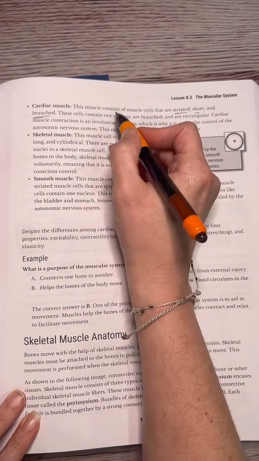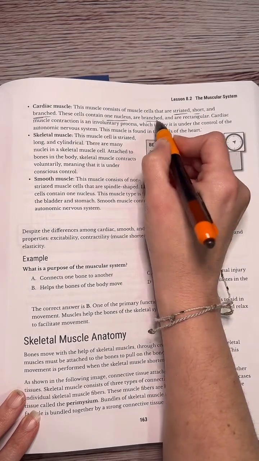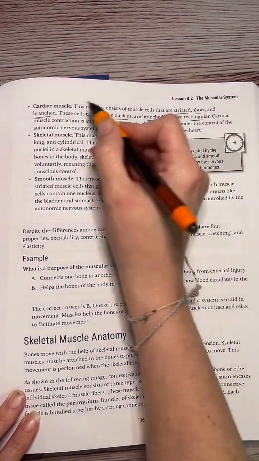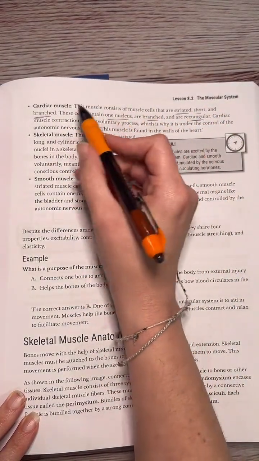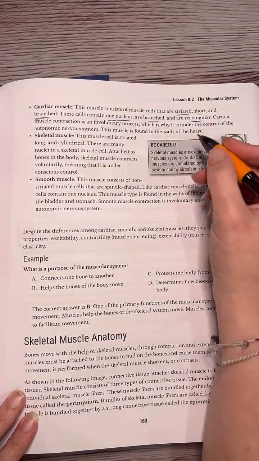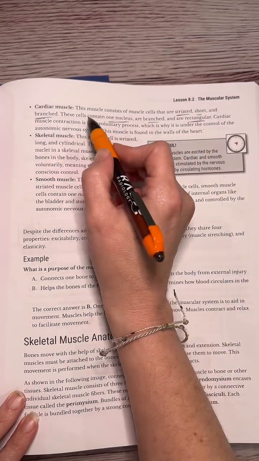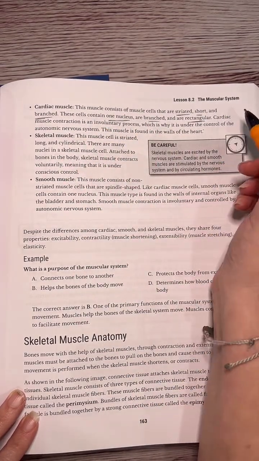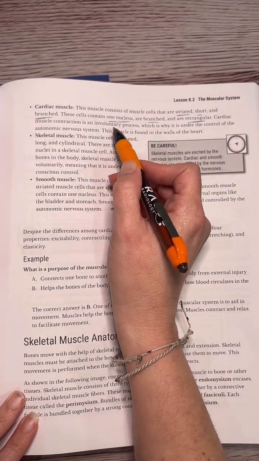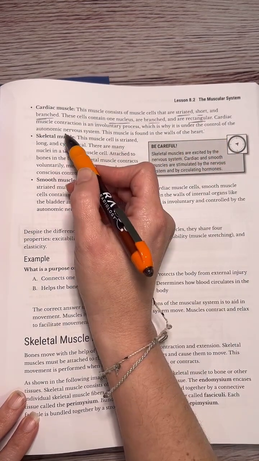These cells contain one nucleus. Okay, so now we're still talking about its structure. Need to know that it contains one nucleus. They're branched, okay, and they're rectangular. These are all basically adjectives. These are all describing what the cardiac muscle looks like, right? Must know information on that level. So when you're studying, make sure that you're very clear on the structure. Next, it goes on to say the cardiac muscle contraction is an involuntary process, which is why it is under the control of the autonomic nervous system.